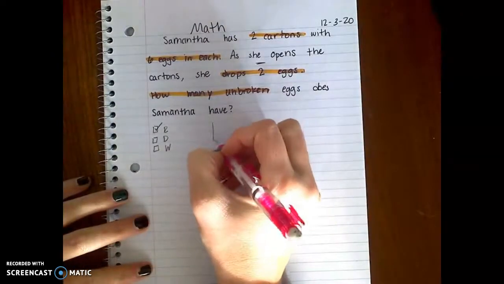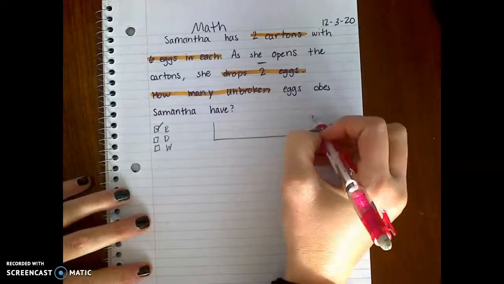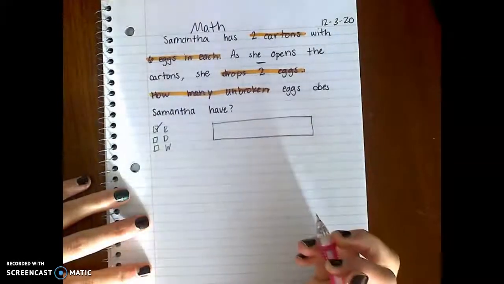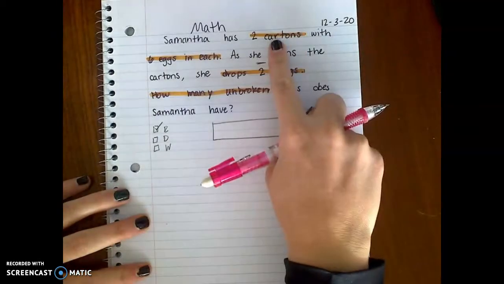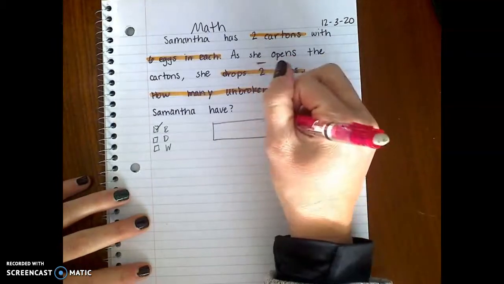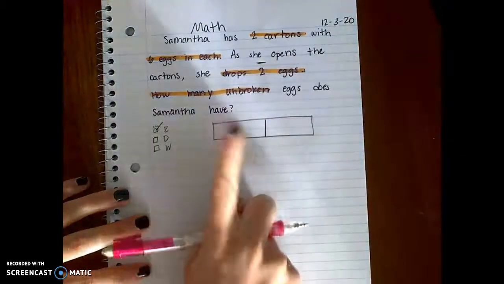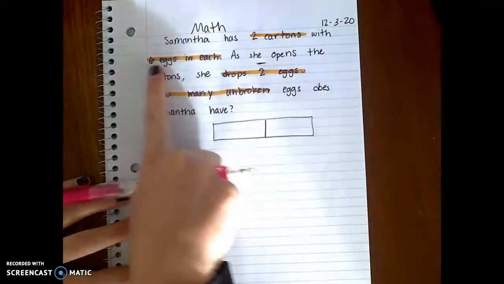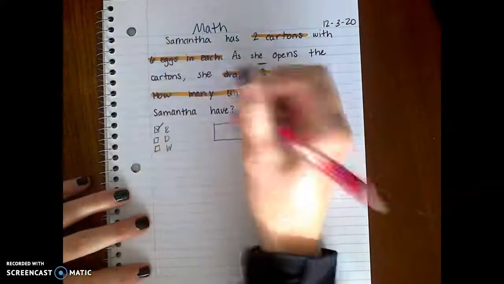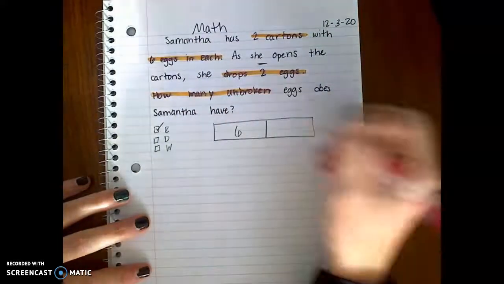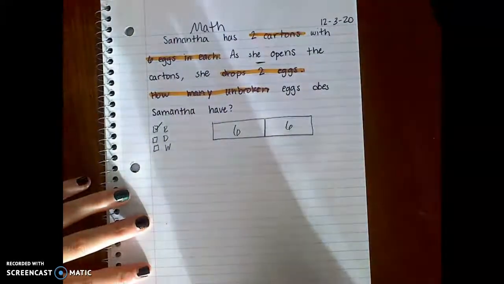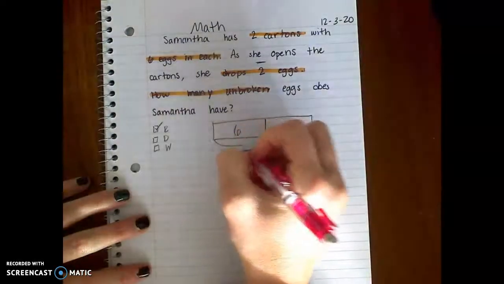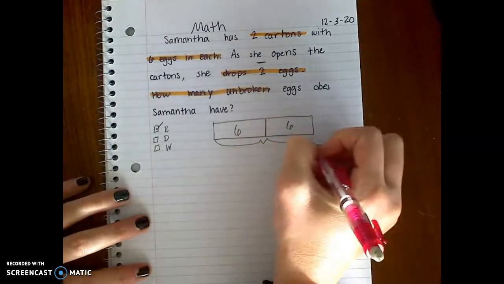Today I'm going to use a tape diagram. I'm going to draw my rectangle. I'm going to look back at my problem, and I'm going to see that I have 2 cartons. I'm going to split my tape diagram into 2 pieces. 1 carton, 2 cartons. And I know that it says 6 eggs in each. Okay, so I have 6 eggs in this carton. I have 6 eggs in this carton. Awesome. Now I need to figure out how many eggs altogether.